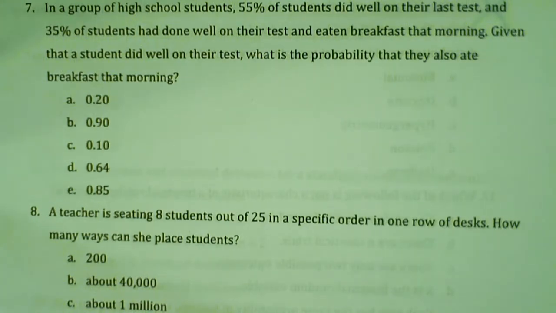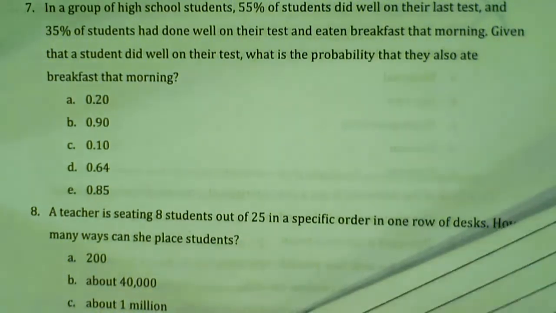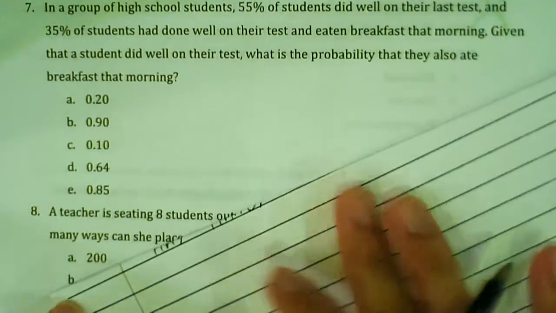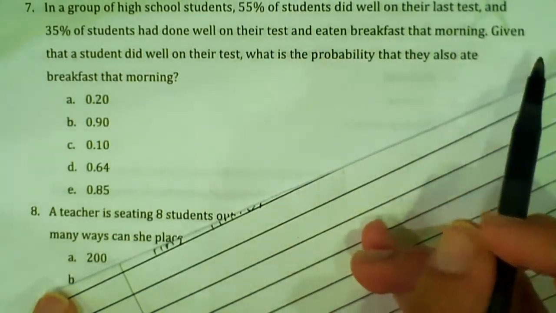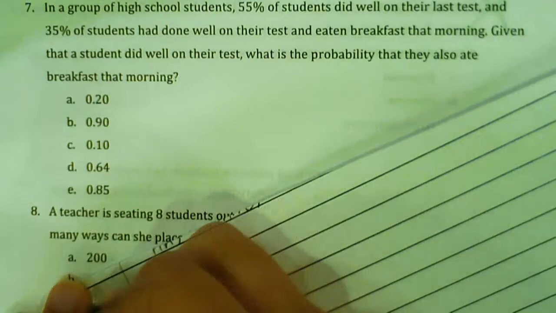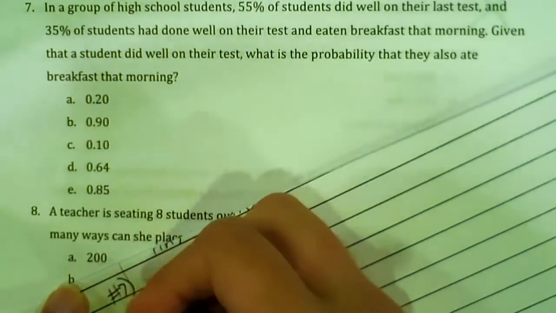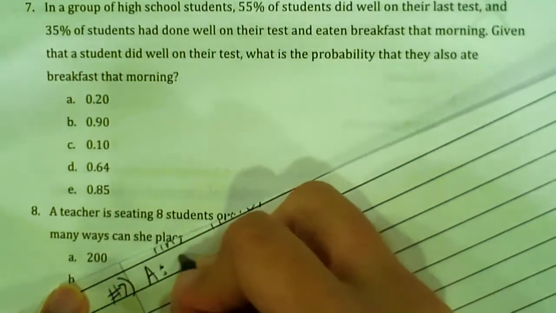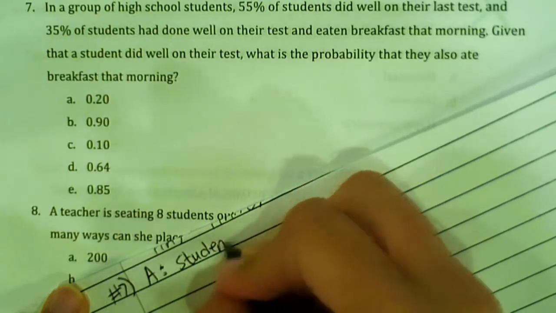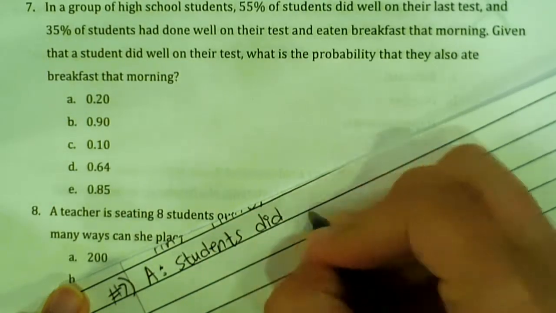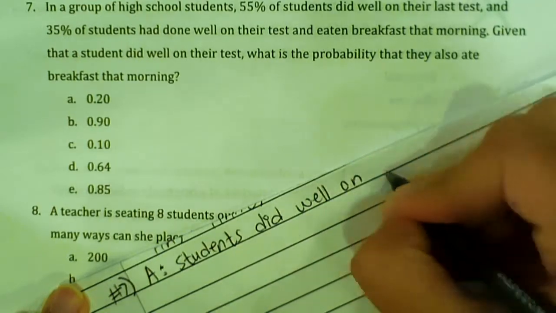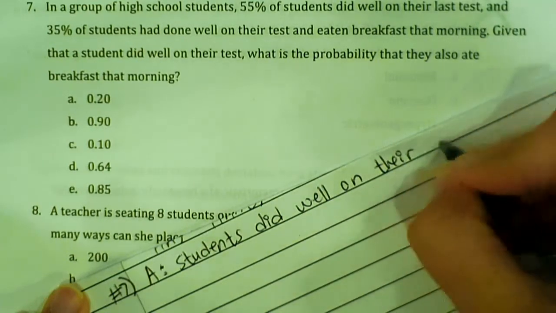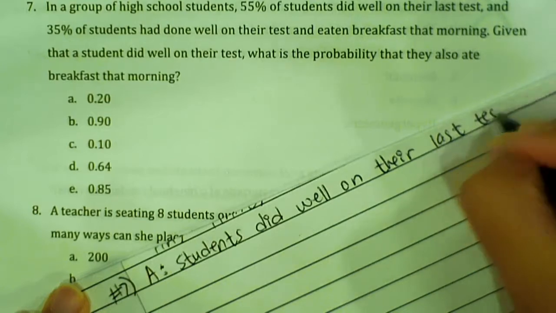Okay, so let's split it up like we did for the last one. So we have 55% of students did well on their last test. So let's just say that A is that students did well on their last test.